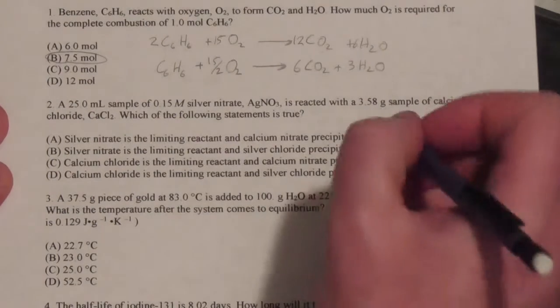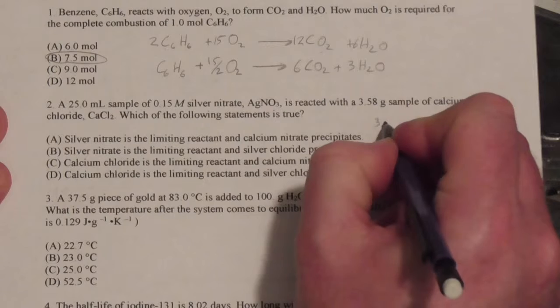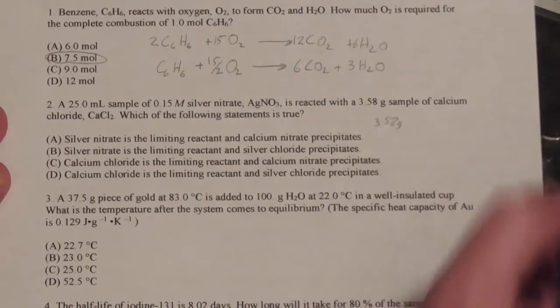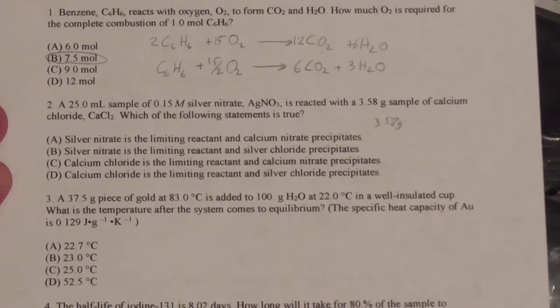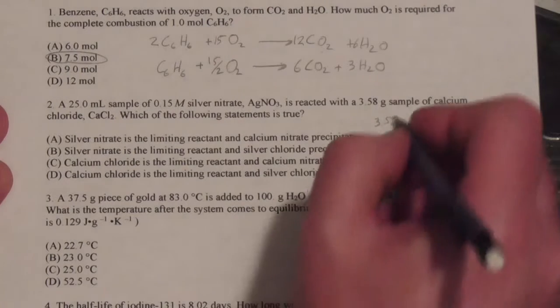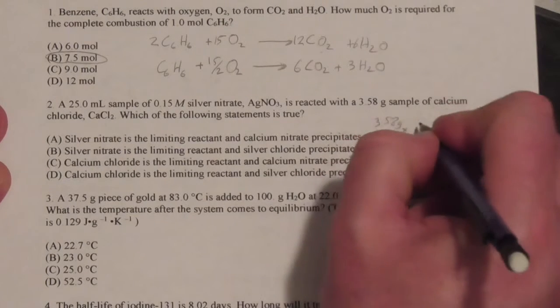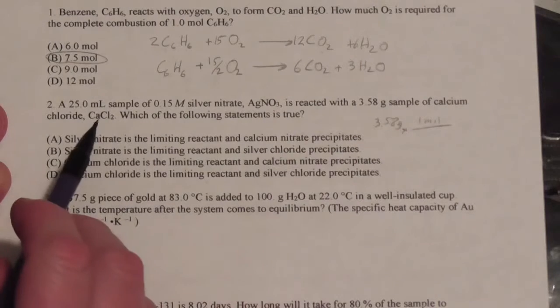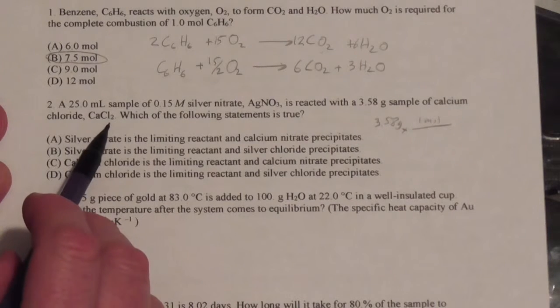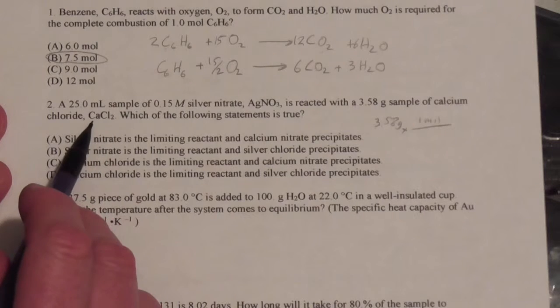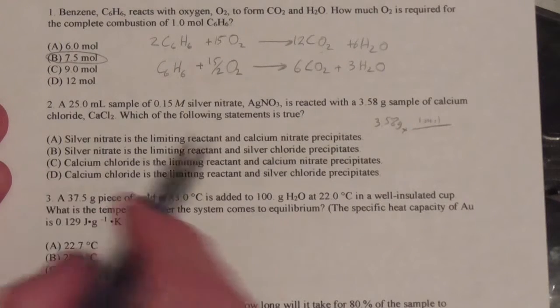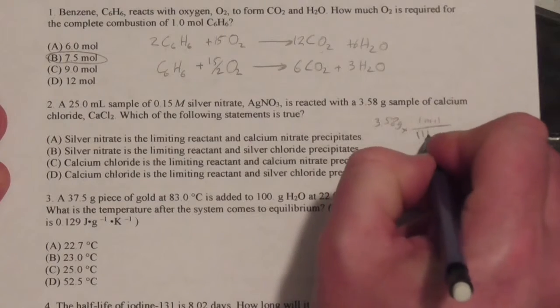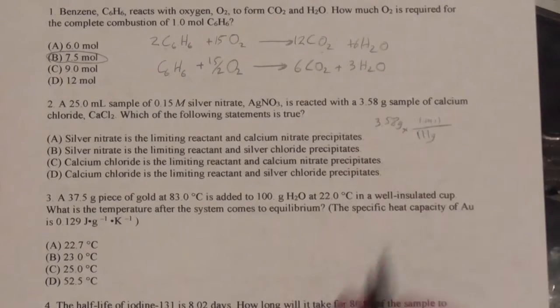I would suggest turning grams of calcium chloride into moles. This is a good old stoichiometry problem. So 3.58 grams times 1 mole over calcium is 40, chloride is 35.5, so that's 72. 40 plus 72 is 111 grams.